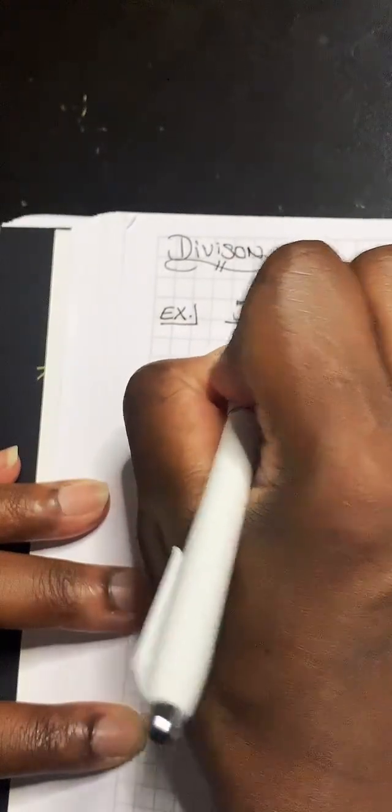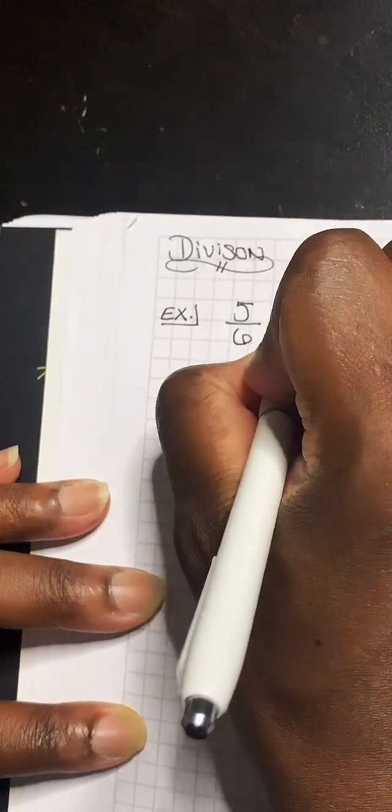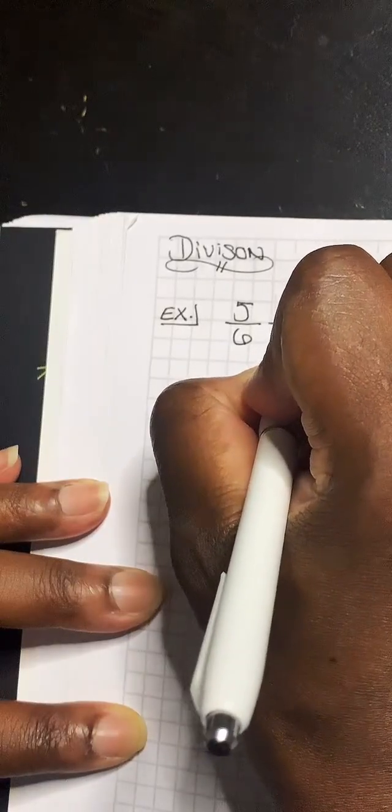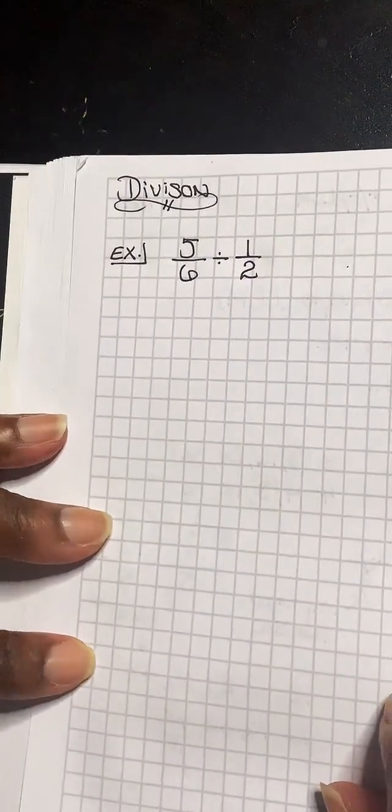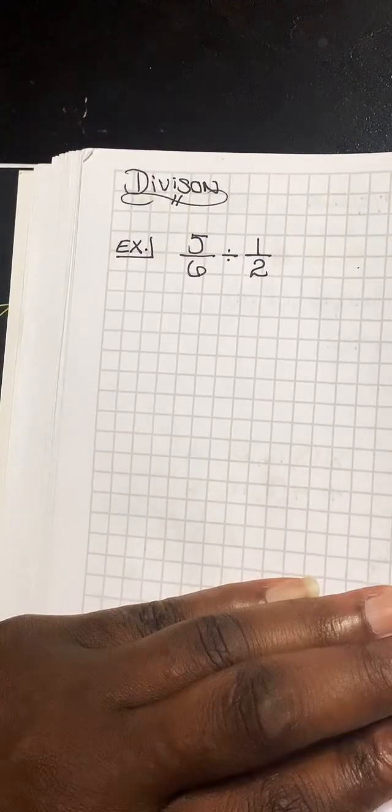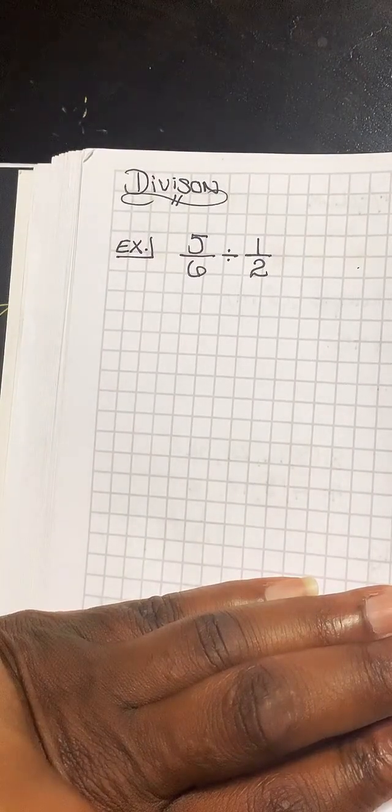Okay, so we are going into division. I love how we've been doing simplifying while we're doing everything else, which is awesome. I love that whole kill two birds, one stone mentality. I know it's an awful saying, but here we are. Okay. So we have 5/6 divided by 1/2.